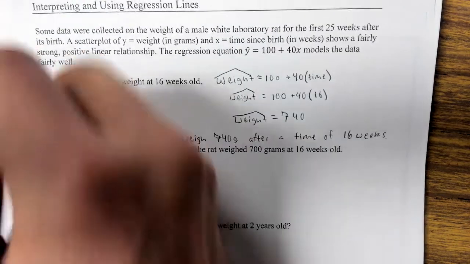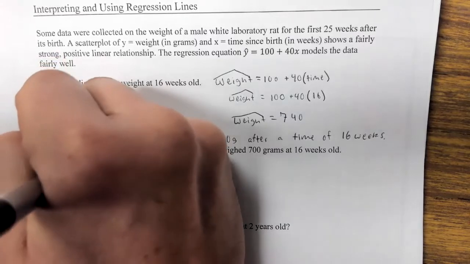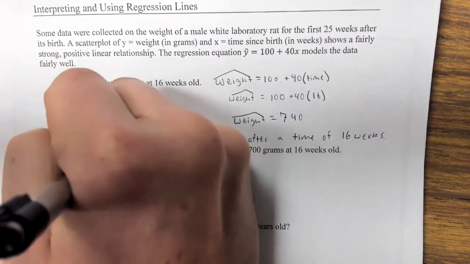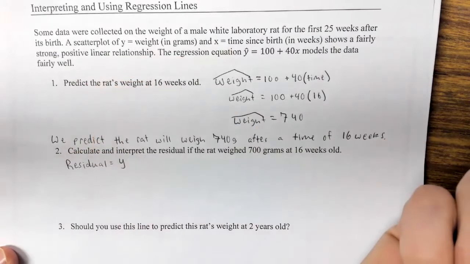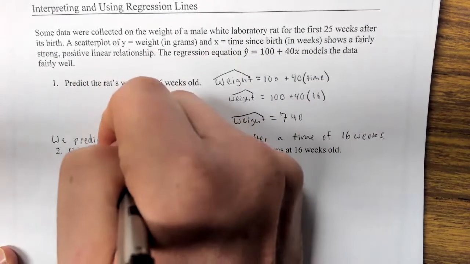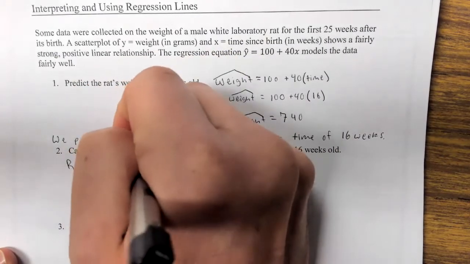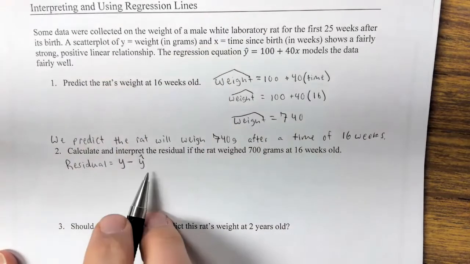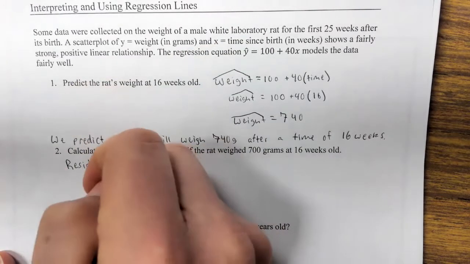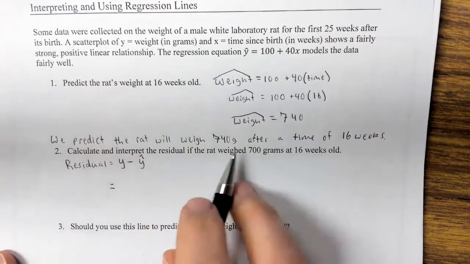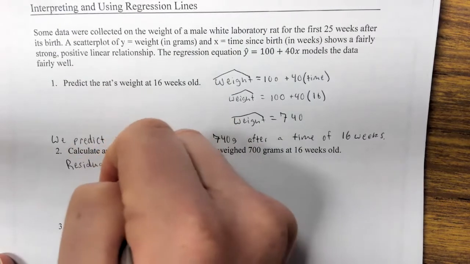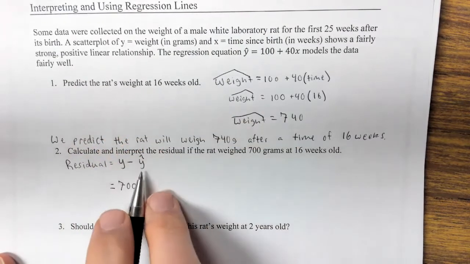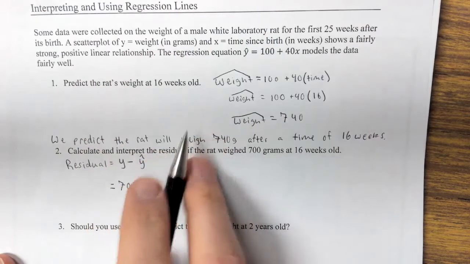For residuals, we're able to follow this pretty simple formula. A residual is equal to the actual value of the response variable minus whatever it was that we predicted. So the residual in this case is going to be, since he actually weighed 700 grams, 700 minus this predicted value, which we already did in question number one.